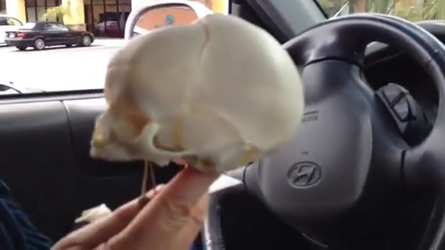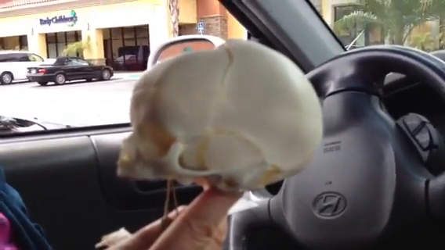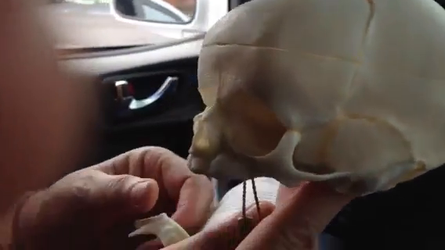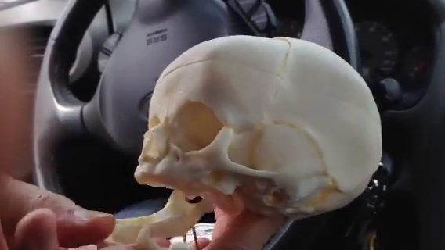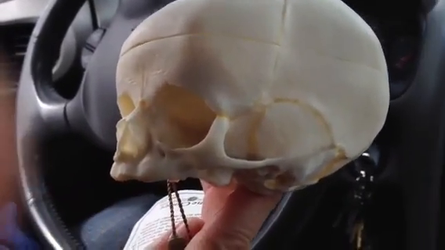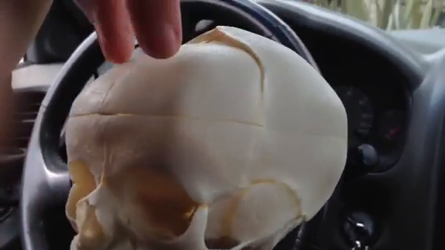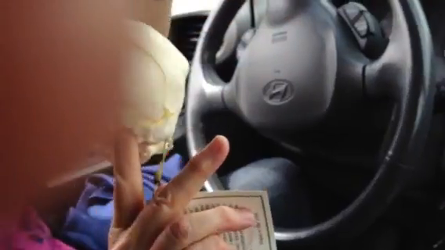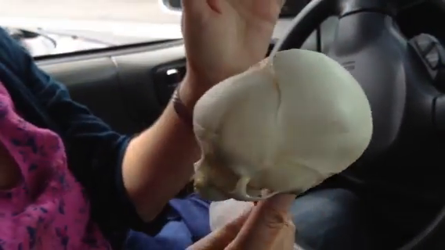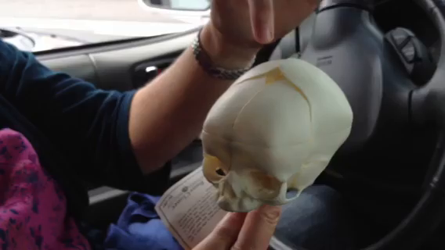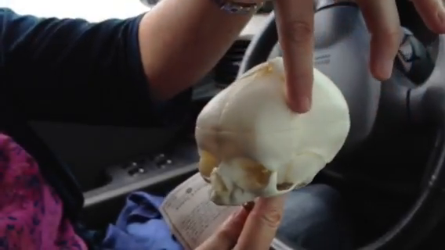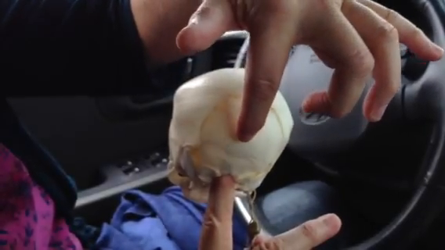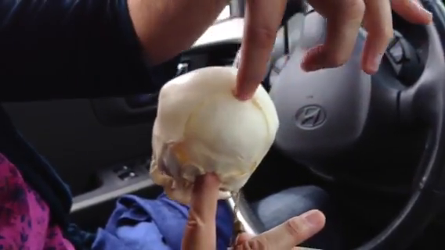So this is going to be an explanation of the anatomy of the fetal skull. Here's a 40-week fetal skull, and we've taken the mandible off the face. We have the frontal bone, the two parietal bones, and the occipital bone. The frontal bone and the parietals are separated by the coronal suture, and the parietals and occiput are separated by the lambdoidal suture.